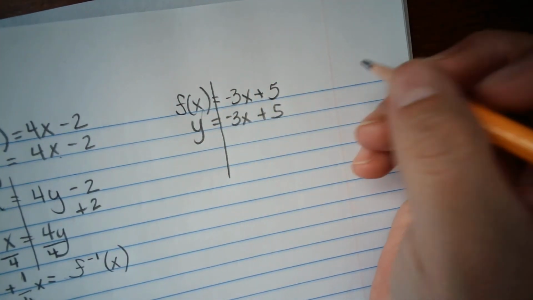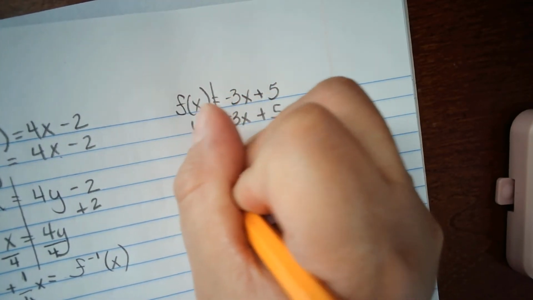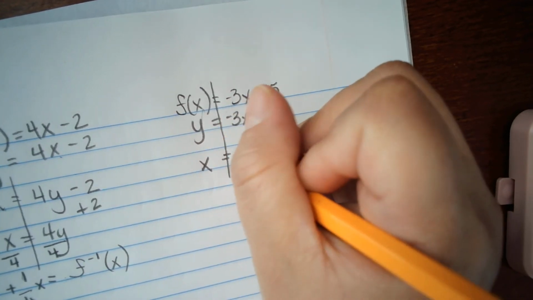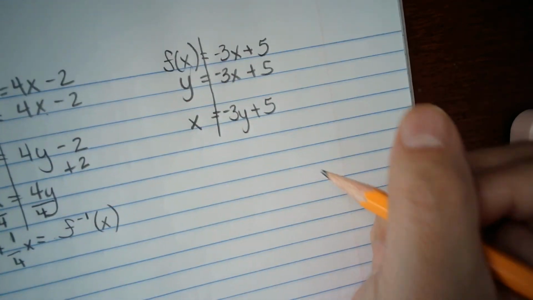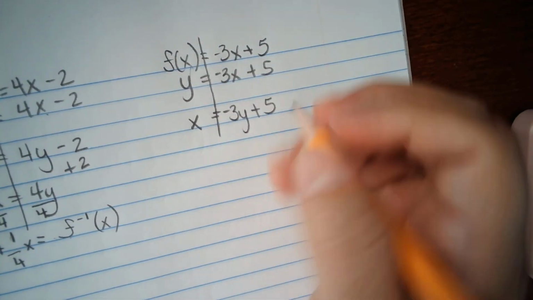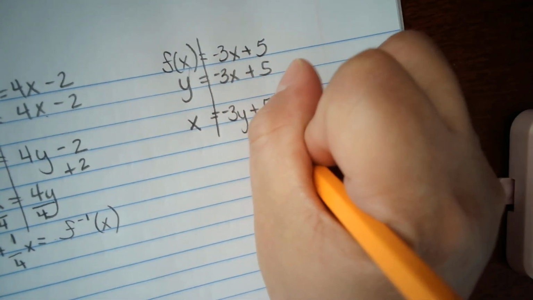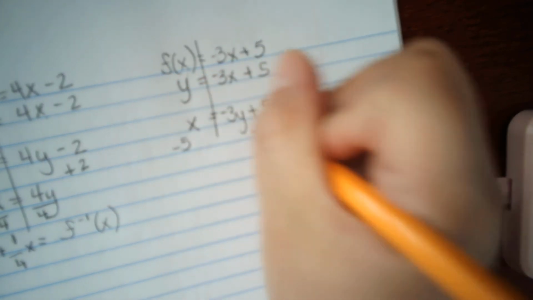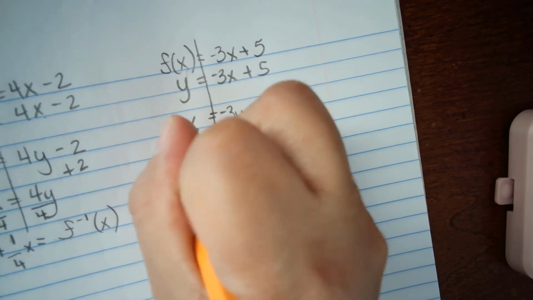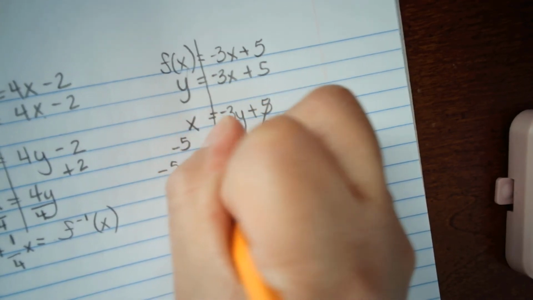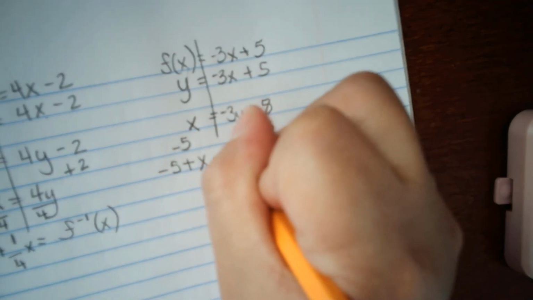To do the inverse, though, we have to change the x and y values. We also want to solve for the new y, so we're going to subtract 5 from both sides. Remember, they're not like terms, so we're not going to put them together. This could be negative 5 plus x is equal to negative 3y.